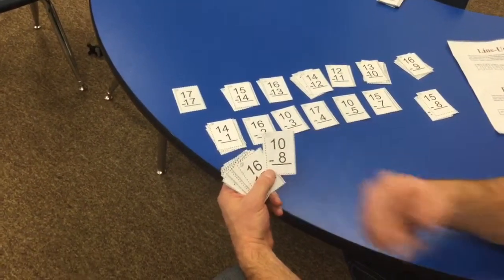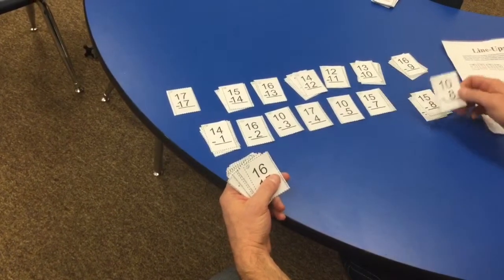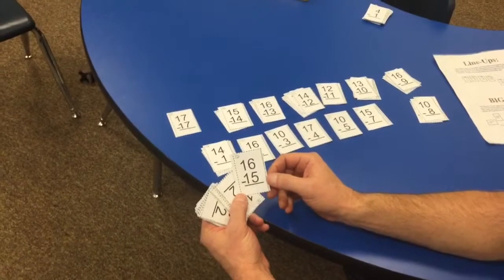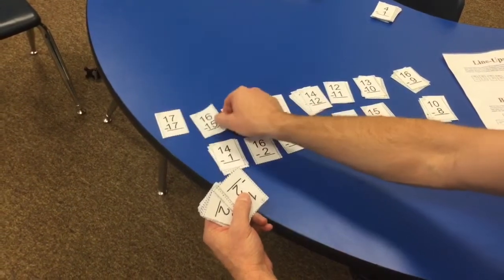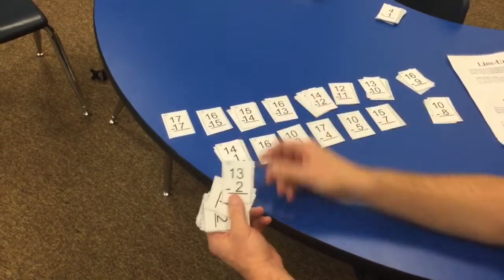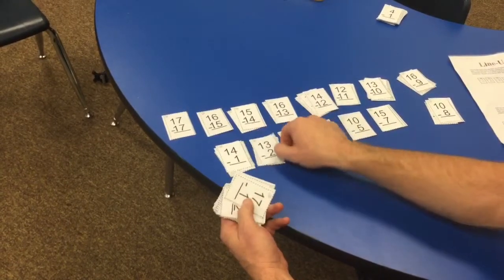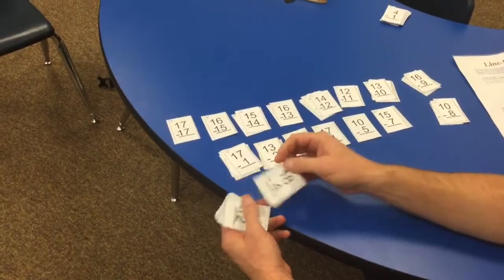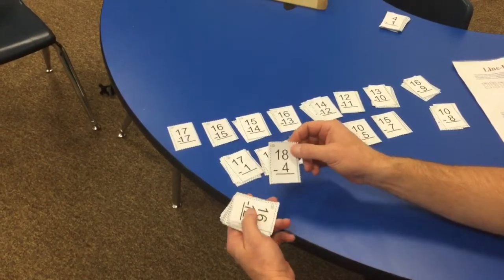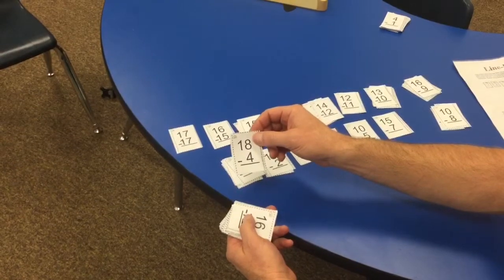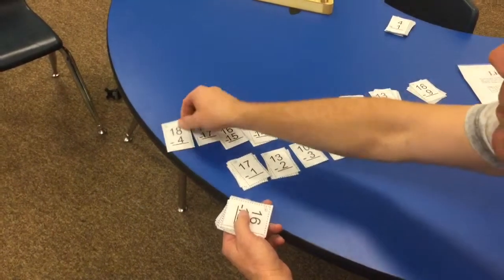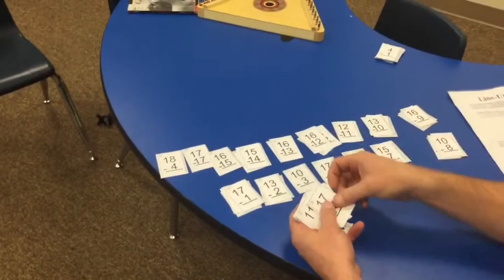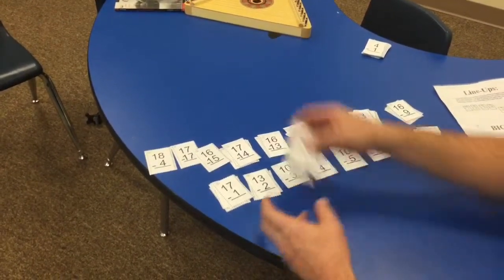So she does 10 minus 8? 2. She says the answer and we put it in the minus 8 pile. 1. And we put that in the minus 16 pile. 11. And we put that here. 16. Say it a little louder for the camera, Bird. 14.